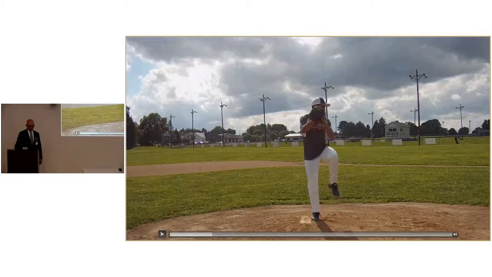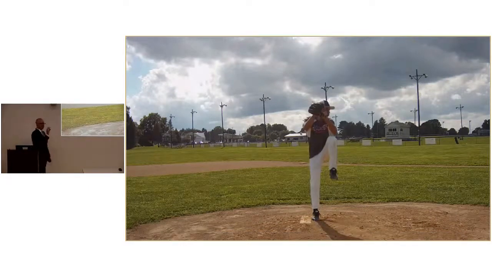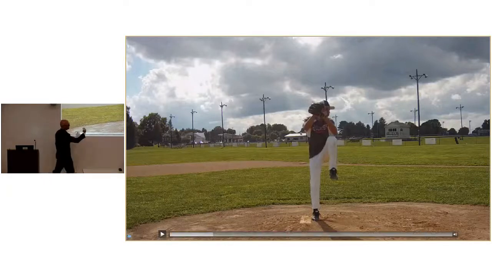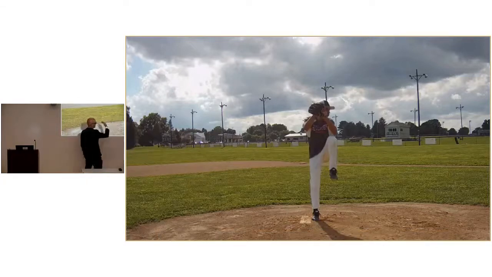So he's already starting to go forward. Now, when I was able to slow it down with the Dartfish, I was able to take him back and forth through these segments. I just kept going back and forth, back and forth. And it was close. When you're that close, do you make that change? This kid doesn't have any pain. His mechanics weren't bad.